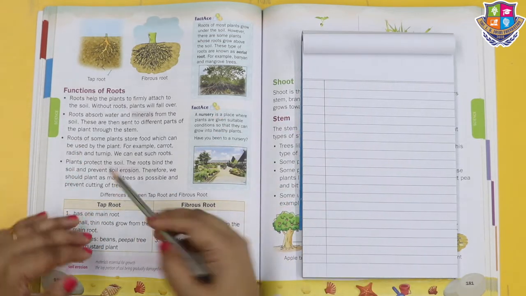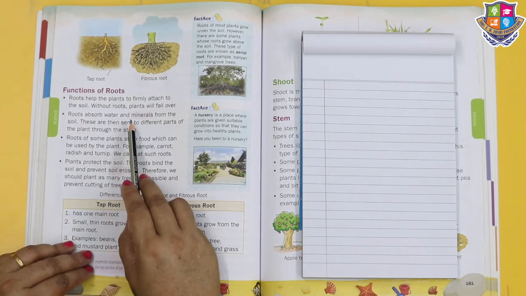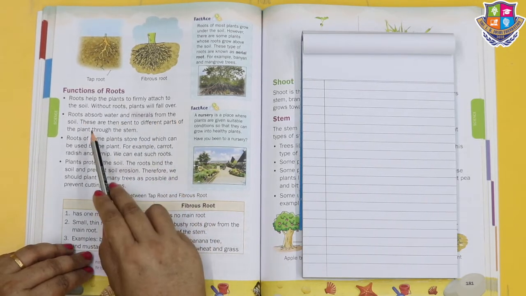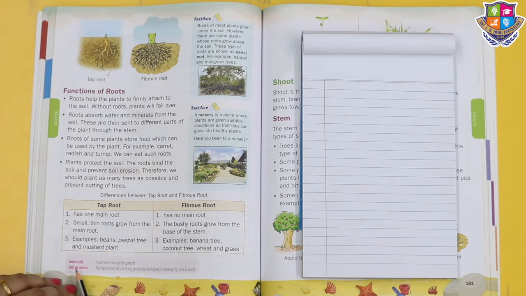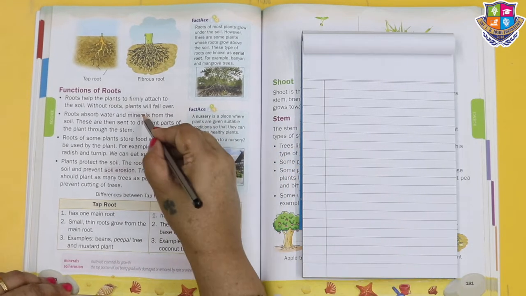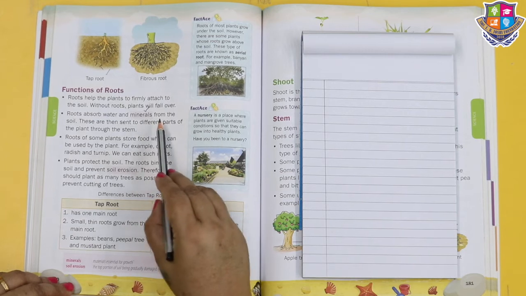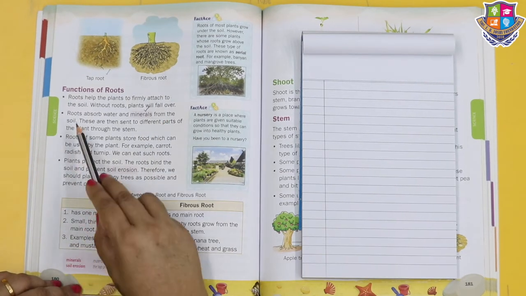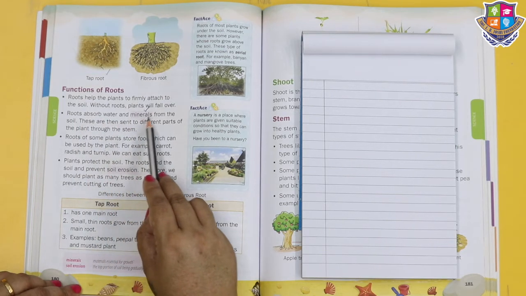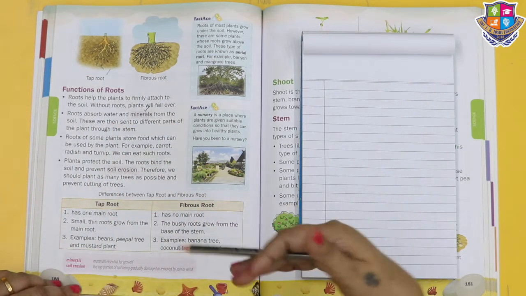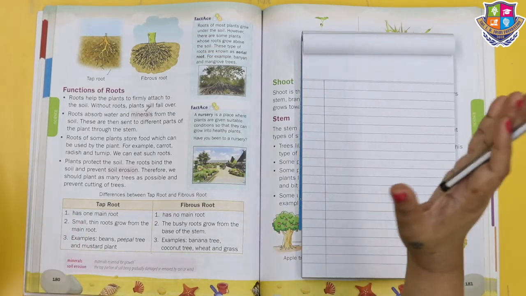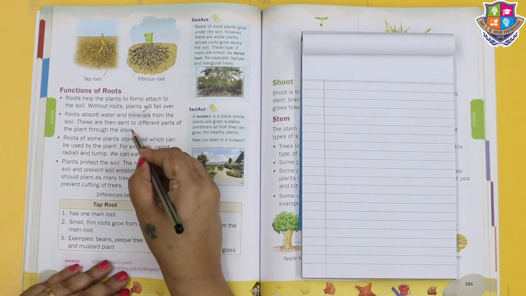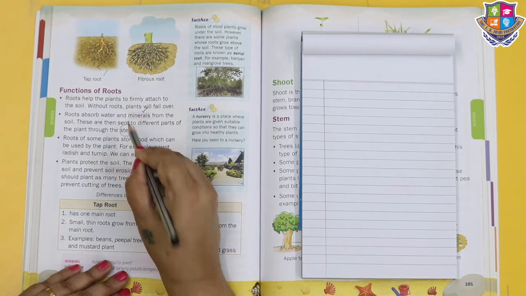What is the next point about? The roots absorb water and minerals from the soil. Now let us see what minerals are. Minerals are materials essential for growth. Now roots absorb the water and minerals from the soil. These are then sent to the different parts of the plant through what? Through the stem.